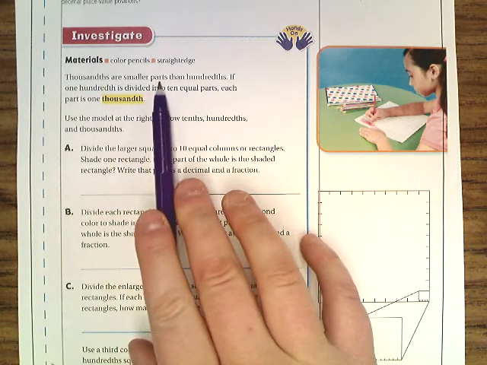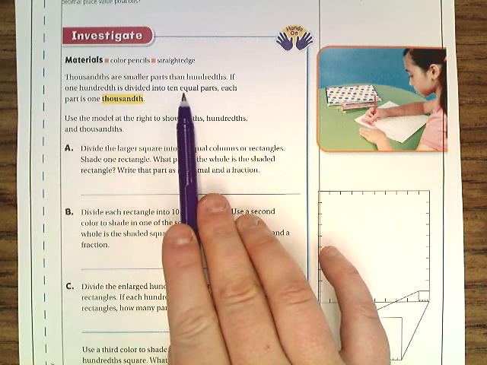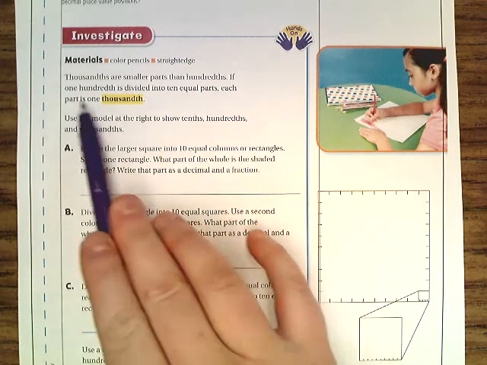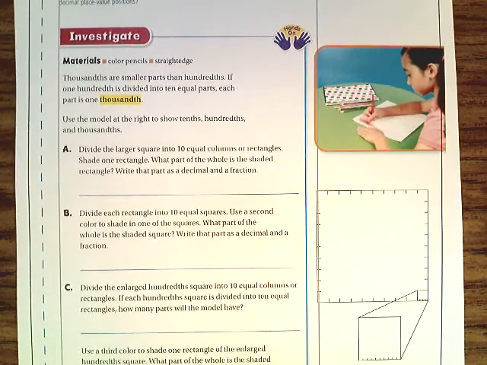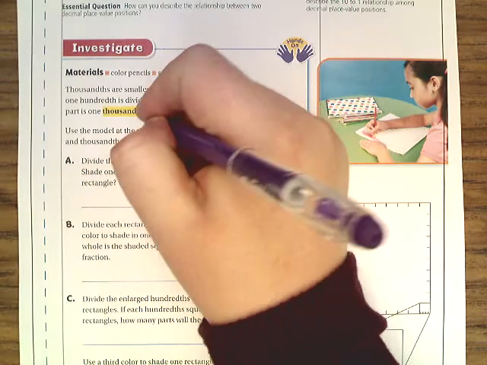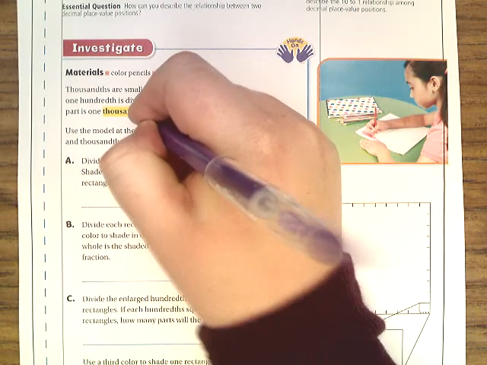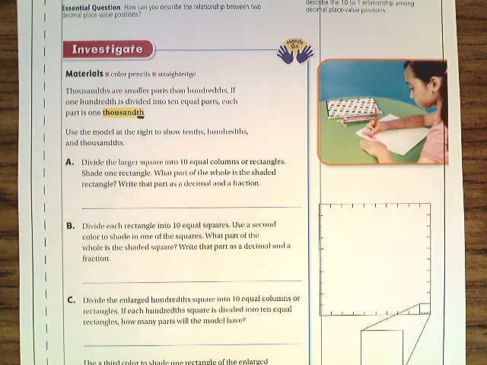Thousandths are smaller parts than hundredths. If 1/100th is divided into 10 equal parts, each part is 1,000th. Okay, so one thing we need to know is the vocabulary here. Notice on the end of the word thousandth, it's TH, not an S. It's not thousands, it's thousandth. Okay? All right, so use the model at the right to show tenths, hundredths, and thousandths.